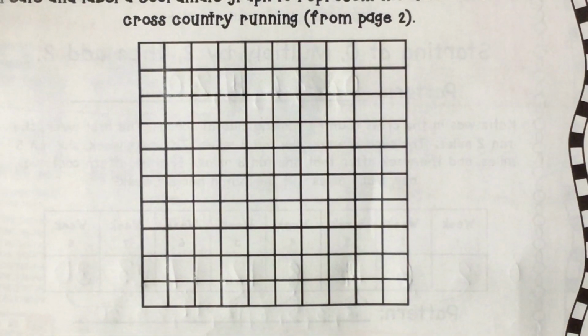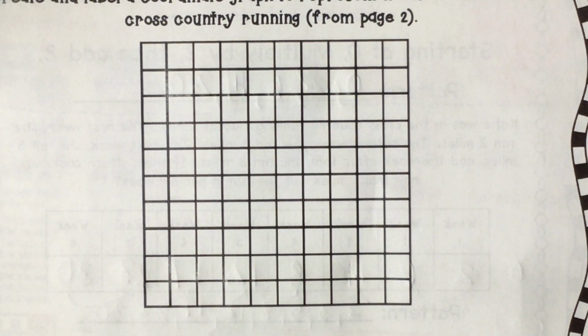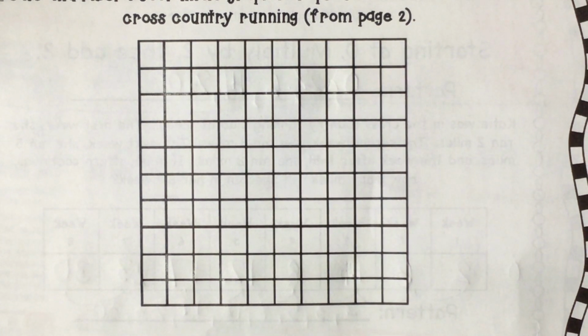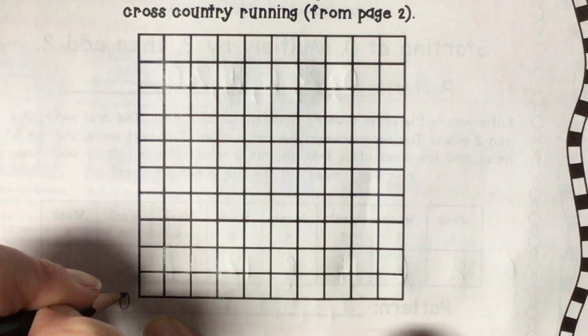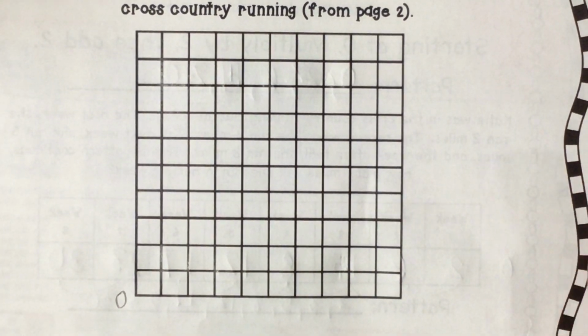Oh, man. The bottom, we can just go, you just want to go 1, 2, 3, 4, 5, 6, 7, 8? Yeah. We can do that. For this. Yeah. Why not? Don't forget the origin, 0 at the corner.